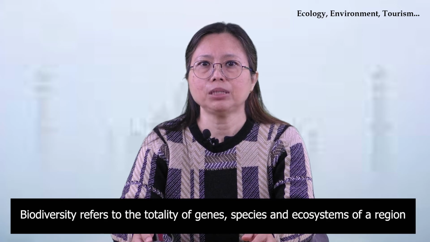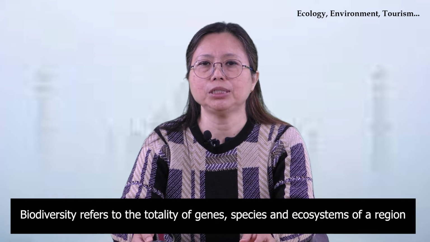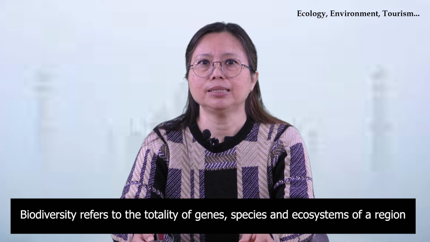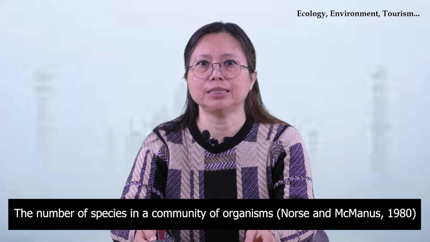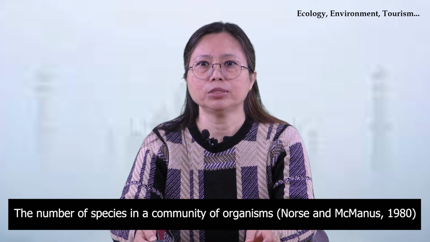So the term biodiversity refers to the totality of the genes, the species and the ecosystems of a region. This term, biological diversity, relates to genetic diversity, that is, the amount of genetic variability within a species, and ecological diversity, that is the number of species in a community of organisms, as given by Norse and McManus, 1980.